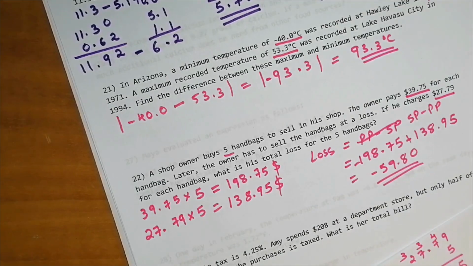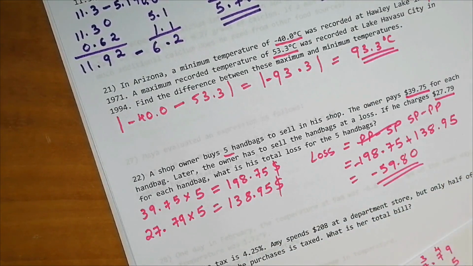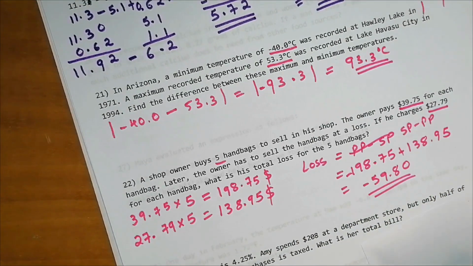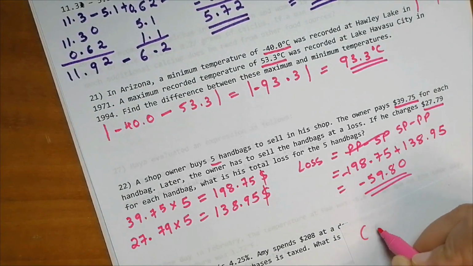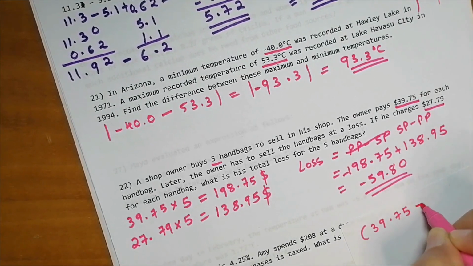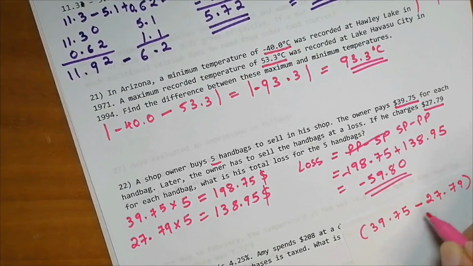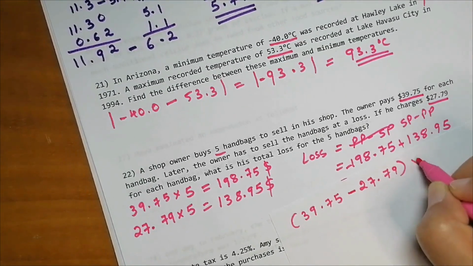Okay, so now this is one way of doing it. Let's see the other way of doing it. Okay, the other way here could have been where you say this price 39.75 minus 27.79, this is the difference, right, times 5.